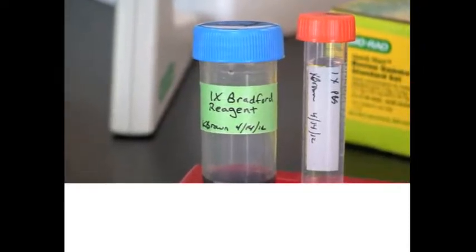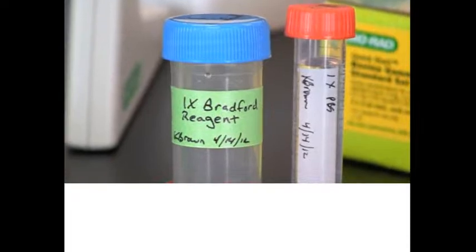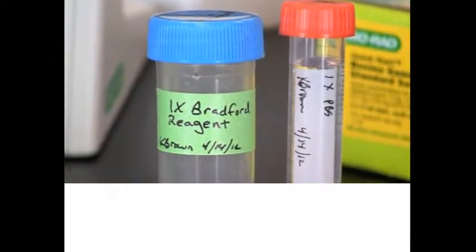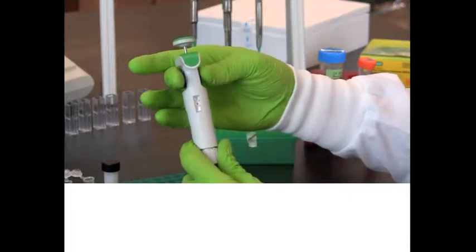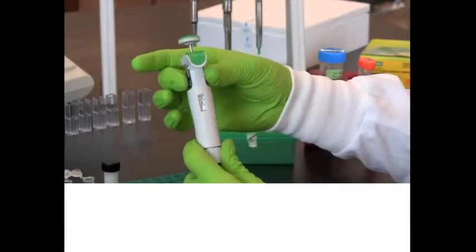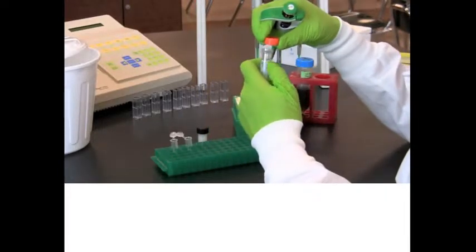You will need 1x Bradford reagent and 1x phosphate buffered saline, or PBS. Using a 20 to 200 microliter micropipette, set the pipette to 98 microliters and pipette 98 microliters of 1x PBS into an empty microcentrifuge tube labeled sample.